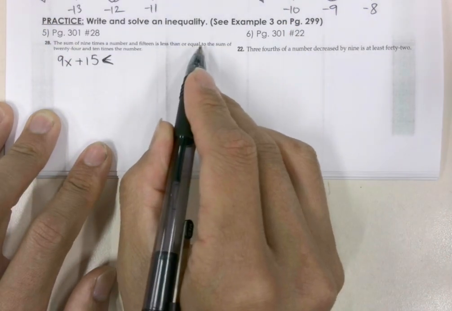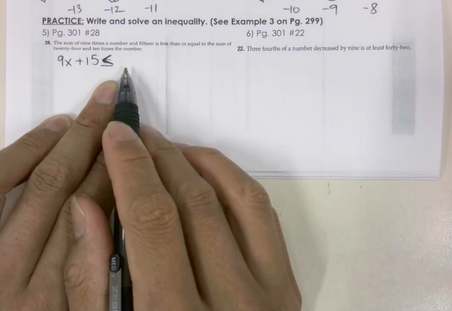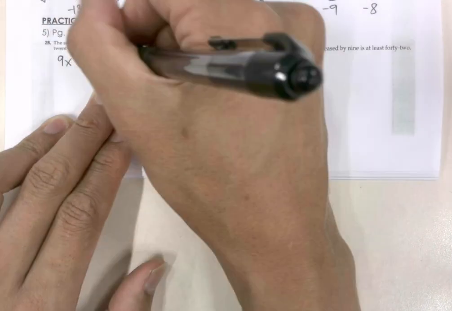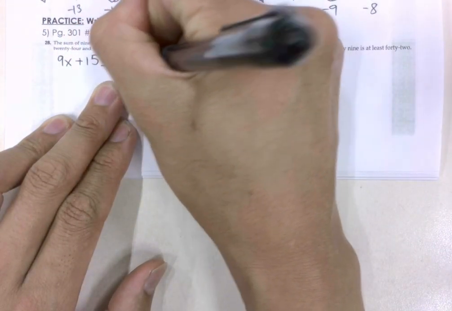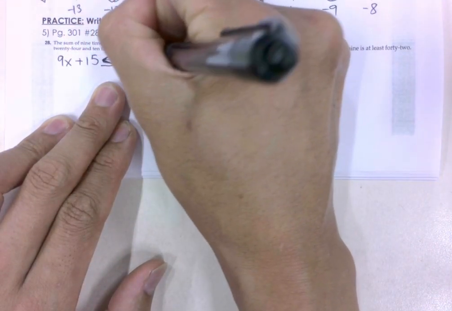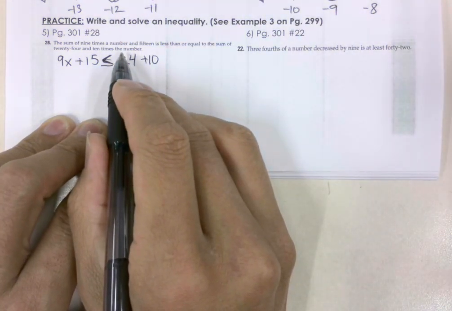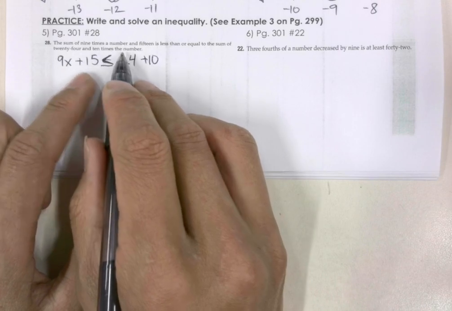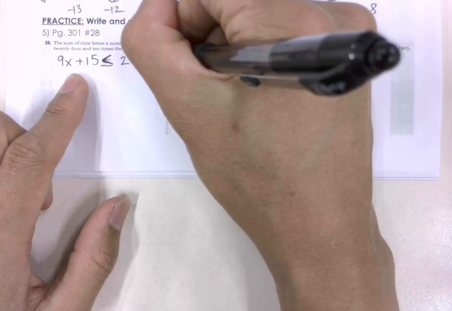Or equal to. And so I'm going to add my less than or equal to sign to the sum of 24 plus 10 times the same number. And what number are they talking about? The x that we used earlier in the inequality.